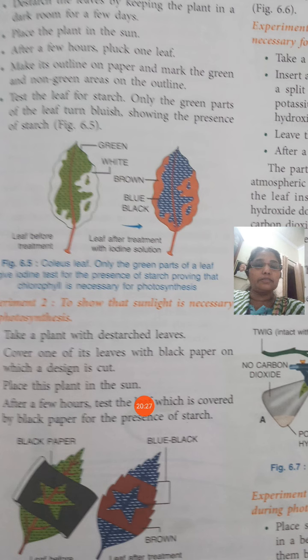The question may be asked: what is the color of the non-green part, what is the color of the green part? Such a question may come after showing the experiment or the picture. After showing this picture: what is the experiment shown by the diagram, which leaf is used, which solution is used for the starch test, iodine solution.